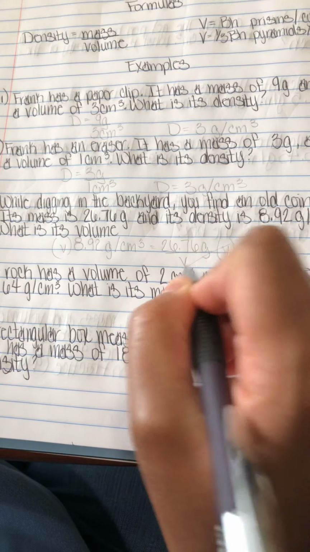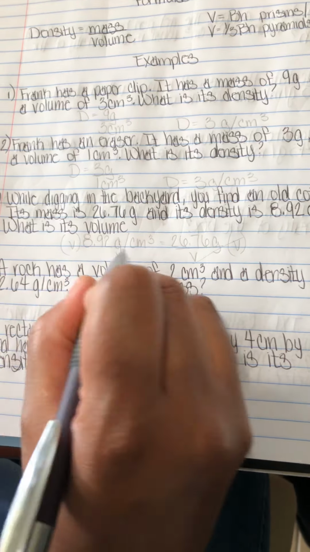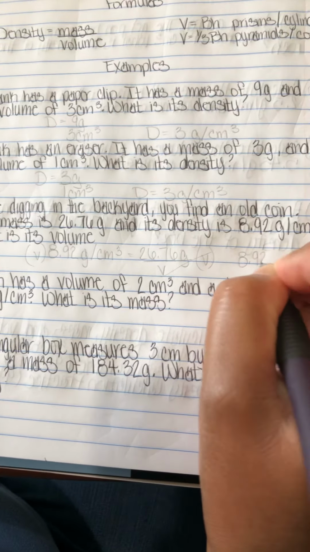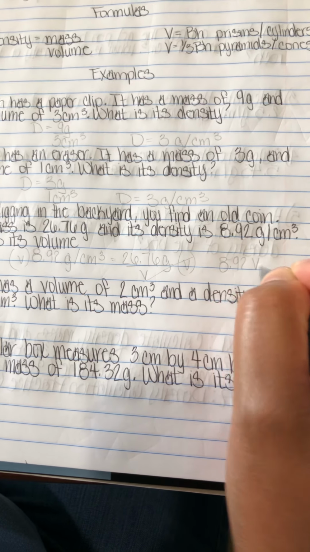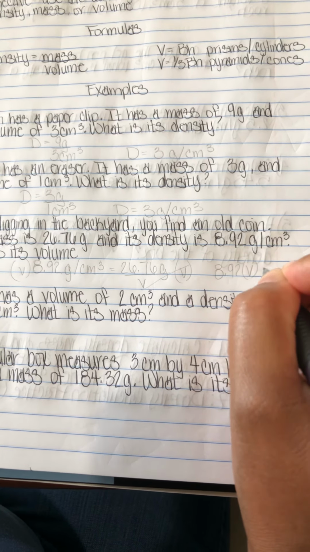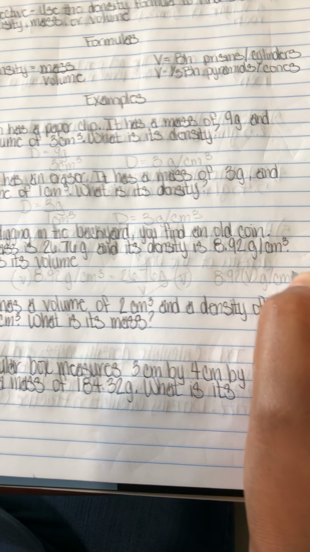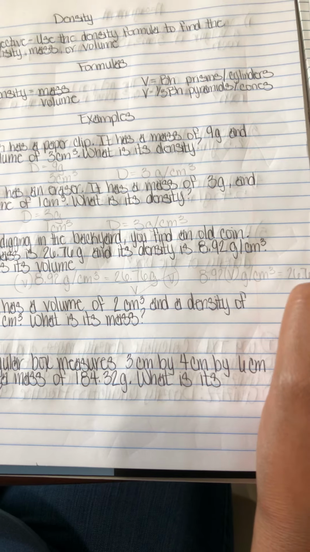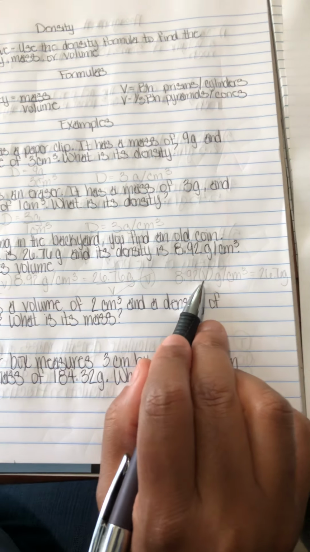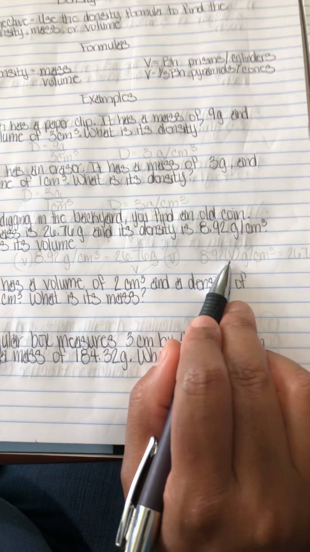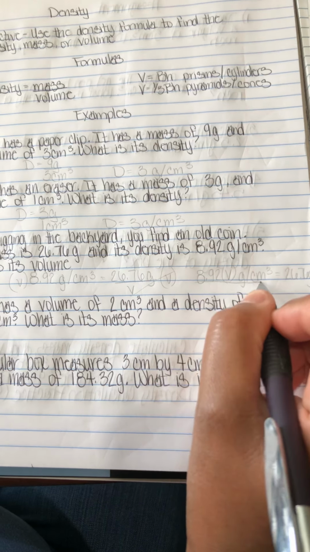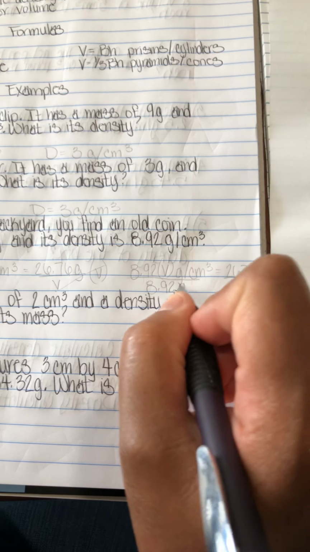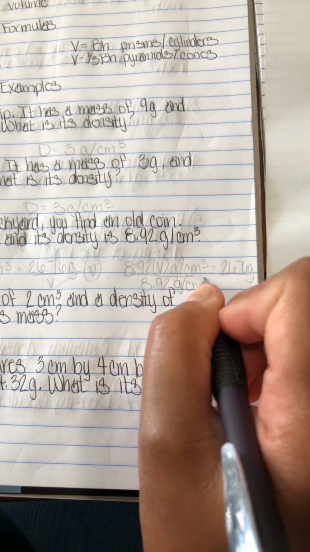So that ends up canceling those. Here you just have it put together. So 8.92 V grams per centimeter cubed is equal to 26.76 grams. After that, keep in mind I want volume to be by itself, so I need to divide both sides by 8.92 grams per centimeter cubed.